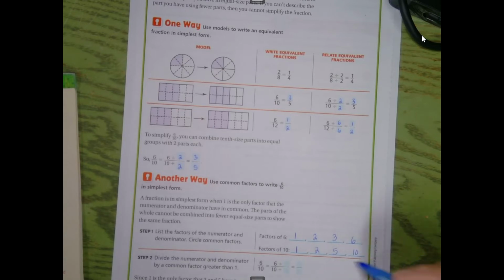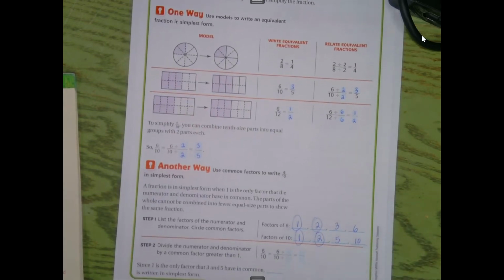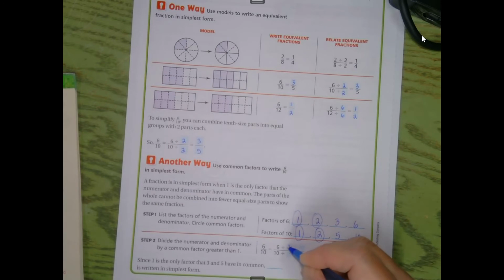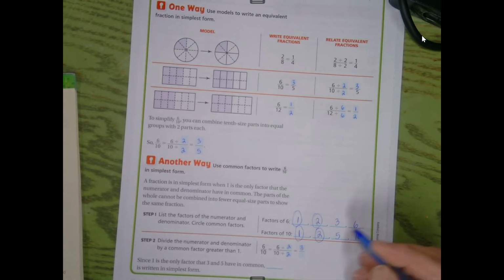Okay, I can circle that they have 1 in common and they have 2 in common, so it would make sense to divide by 2. So 6 divided by 2 is 3, and 10 divided by 2 is 5. Since 1 is the only factor that 3 and 5 have in common, it is written in the simplest form.